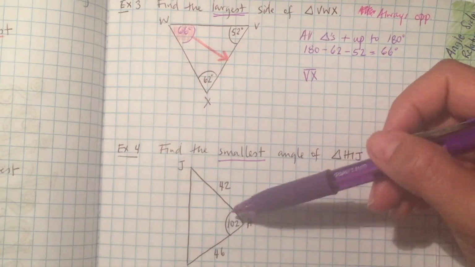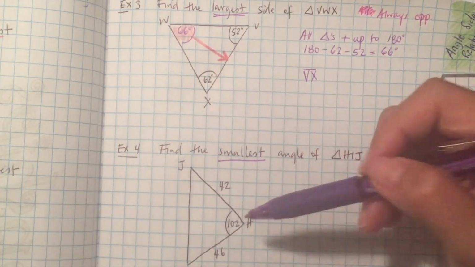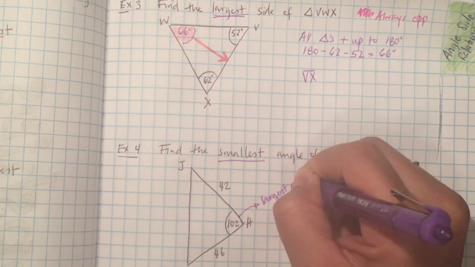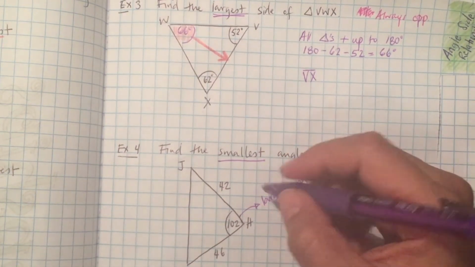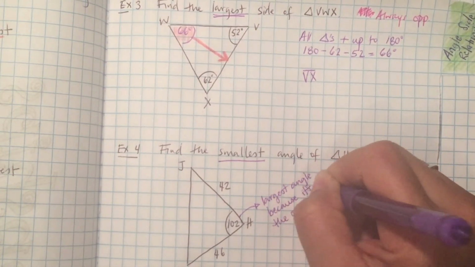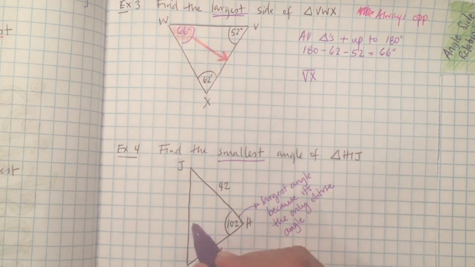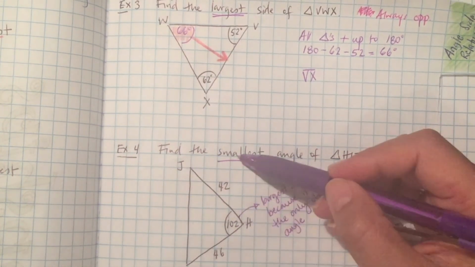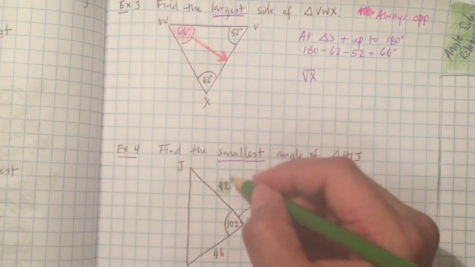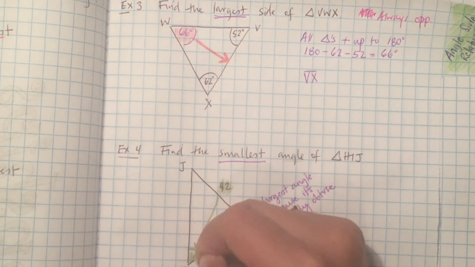So the smallest is going to be across the smallest side, right? So here's the key thing. You see this 102 is an obtuse angle, and the others are acute, which means this 102 is the largest angle because it's the only obtuse angle in this triangle. Obtuse is bigger than 90, acute is less than 90. So that has to be the longest side. Once I know that, to find the smallest angle, I take the smallest number between the two sides, which is 42. So if I go across from 42, I'm going to find my smallest angle.